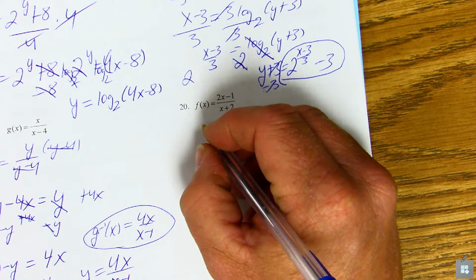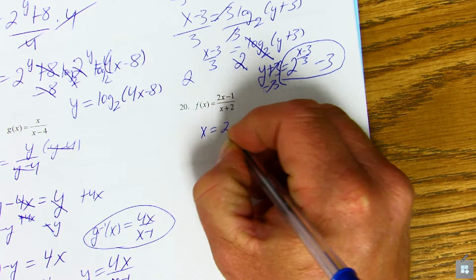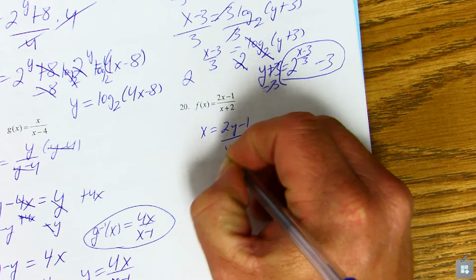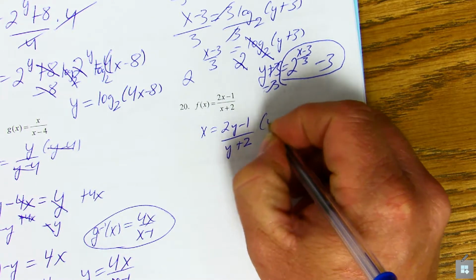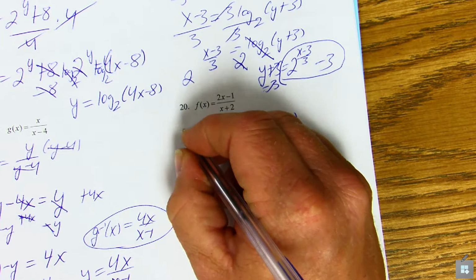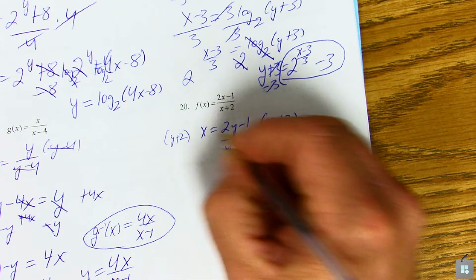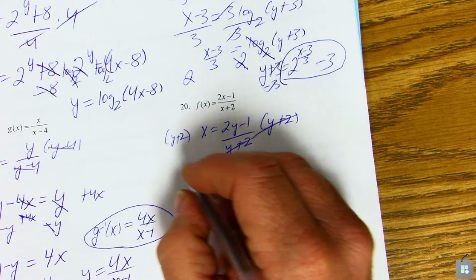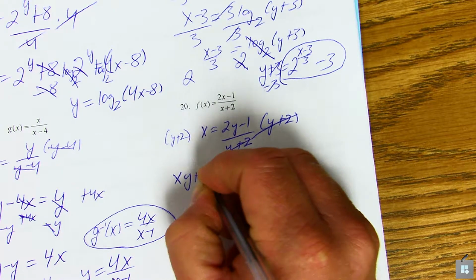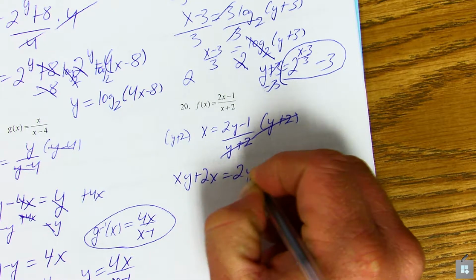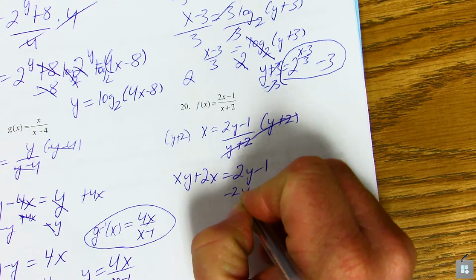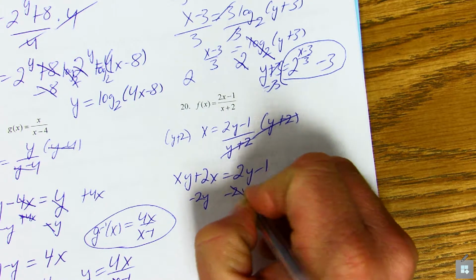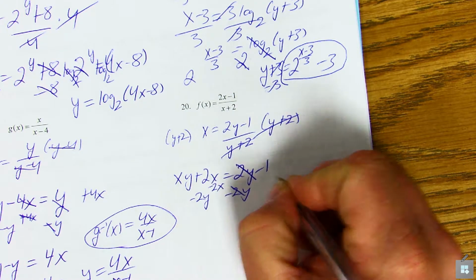20. Here we go. So I get x equals 2y minus 1 over y plus 2. Multiply by y plus 2. Giving me xy plus 2x is equal to 2y minus 1. I would subtract over the 2y. Subtract over the 2x to the other side.